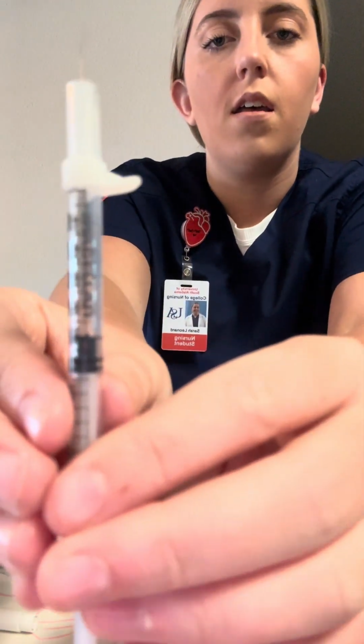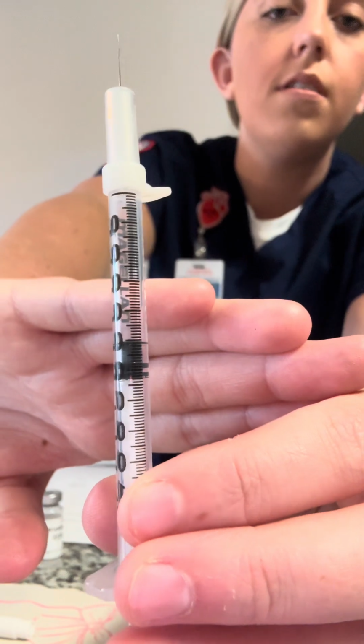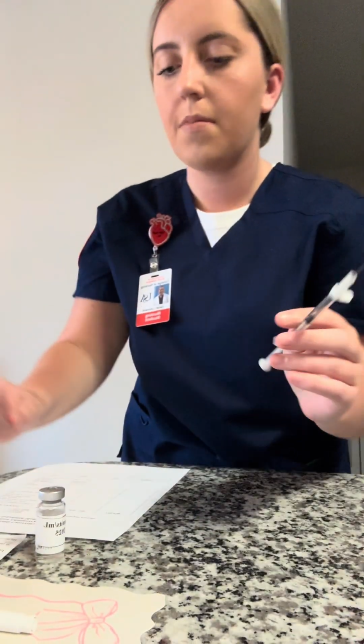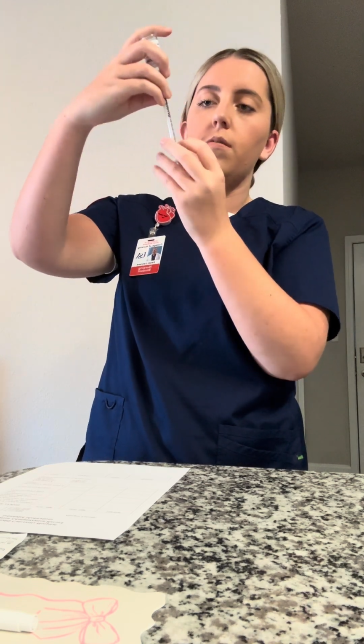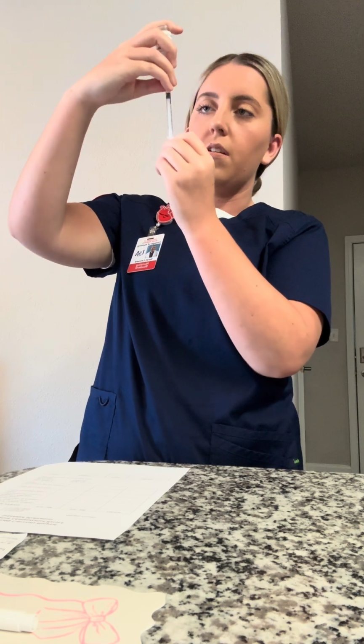So, half a milliliter. Okay. And now I'm going to insert it into my vial. Aspirate the medication. Now I'm going to withdraw half a milliliter.